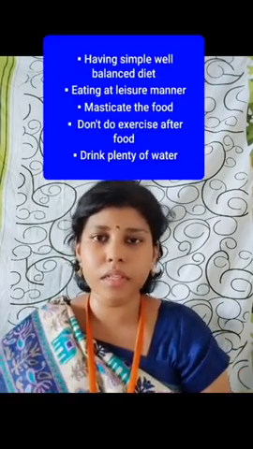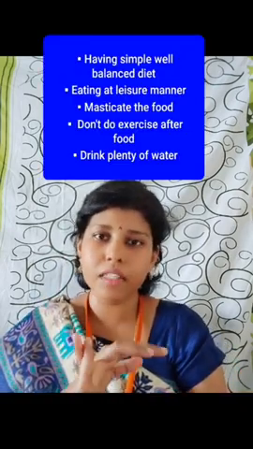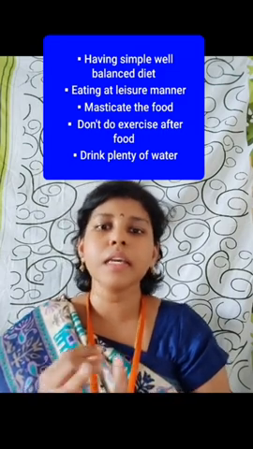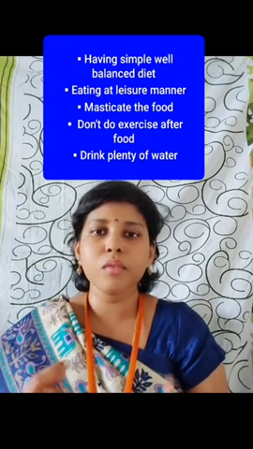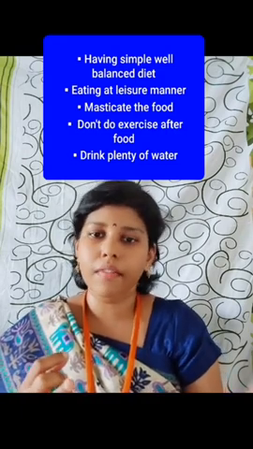There are certain healthy aspects. Healthy people can usually avoid problems related to digestion by following these methods. Having simple, well-balanced meals. Please note down, students, there are 5 steps here. Having simple, well-balanced meals. Eating them in a leisurely manner. You should not overeat the food. We have to take some leisure and then eat.